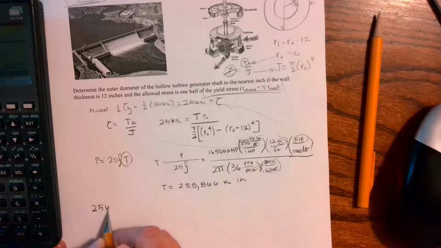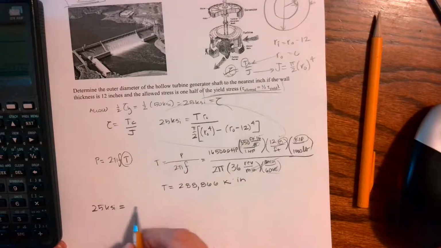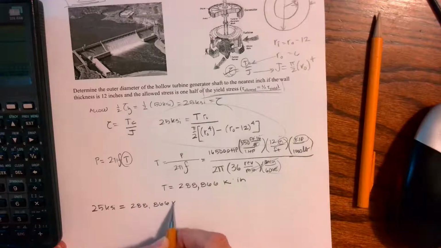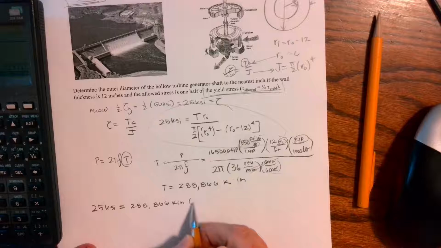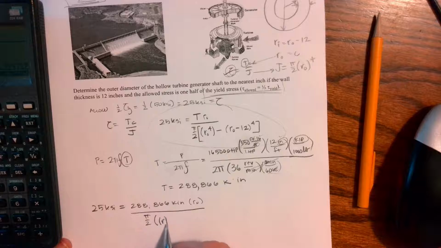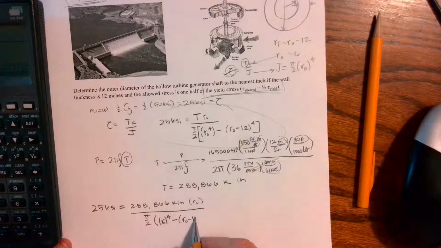So now we need to go back to this messy thing. So I have 25 KSI equals 288,866 kip inches. Our units are looking good. The radius outer, and then I have pi over 2, and then we have the messy part, radius outer to the 4th minus radius outer minus 12 to the 4th.